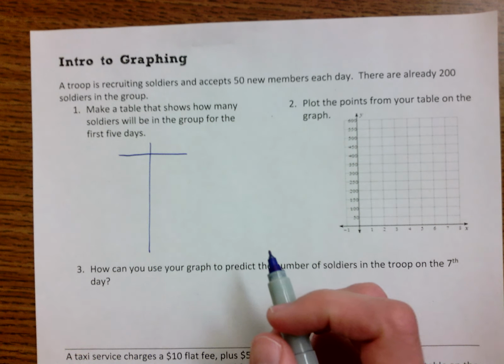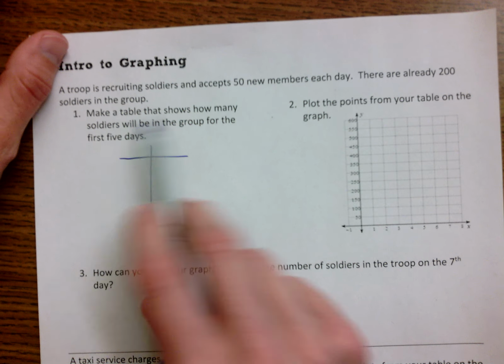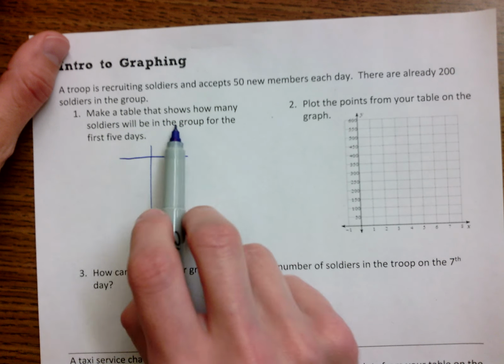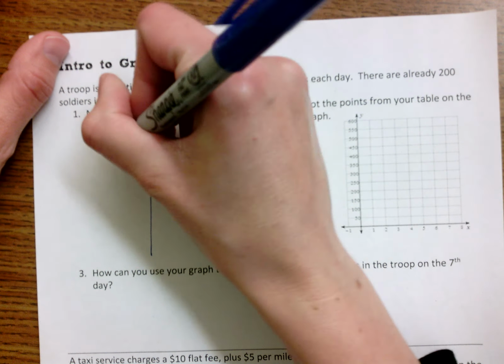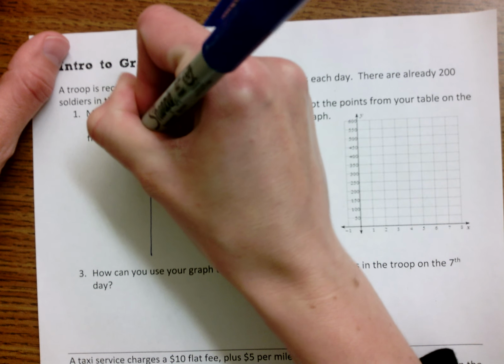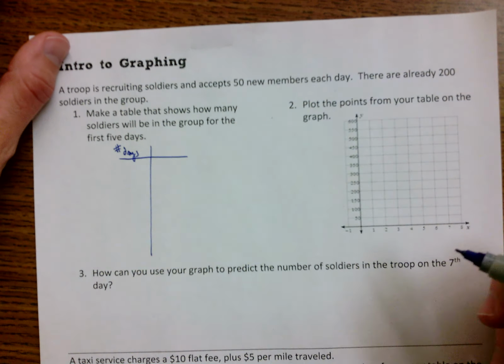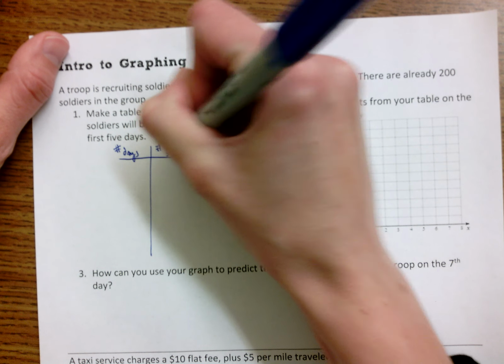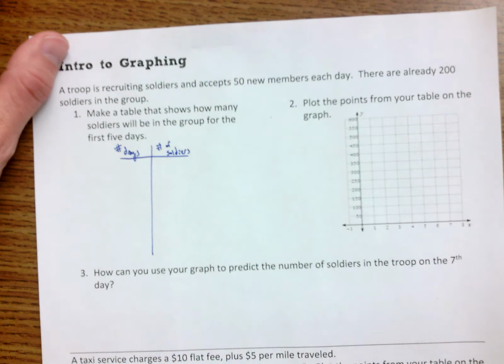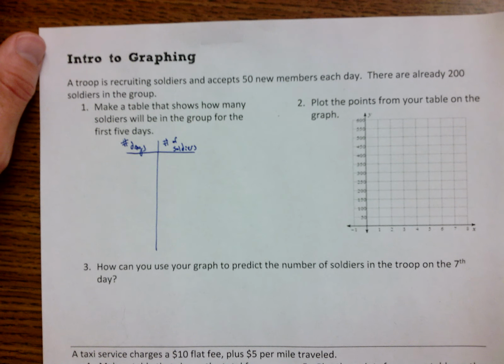We're going to set this up where the two things it tells us to compare are how many soldiers are in the group and how many days there are. So we're going to put the number of days over here, and the number of soldiers over here. And we like to title our tables so that we know what we're talking about.